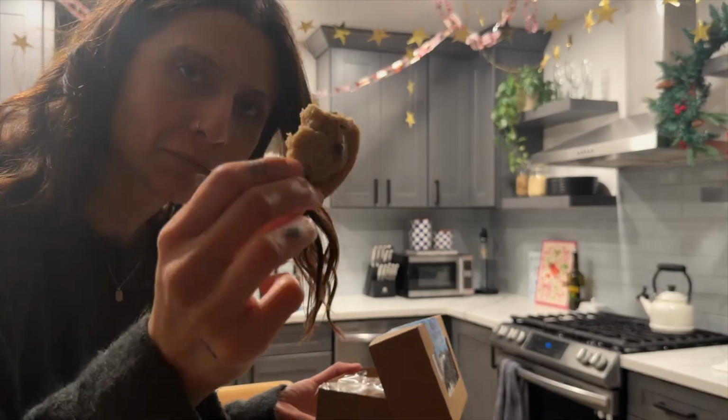So without further ado, I need a chocolate chip cookie before I do anything. And then we can get started. Just saying. Cheers.